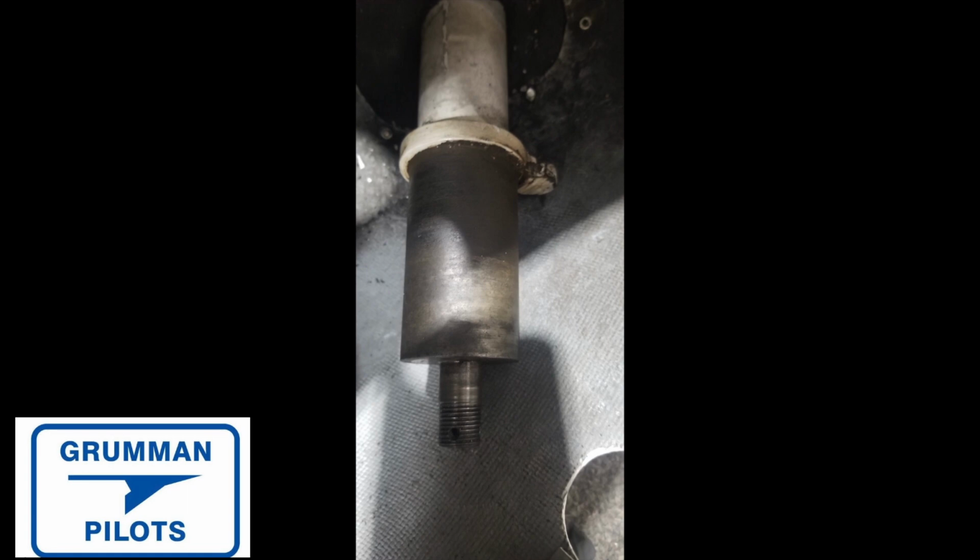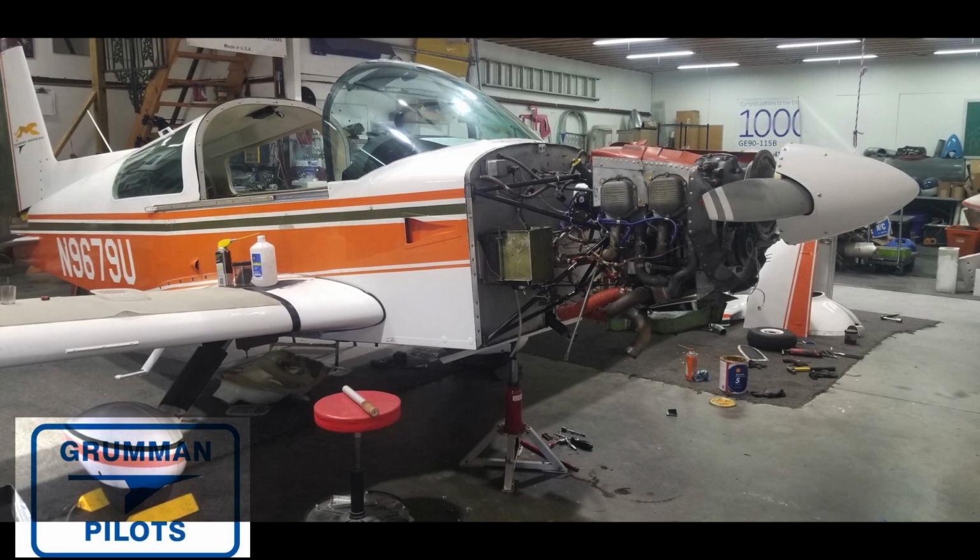Now, the spindle, you take a look at its condition. It will be cleaned up regardless of condition when it goes back in, and at the same time, we're going to lubricate the stack and everything.